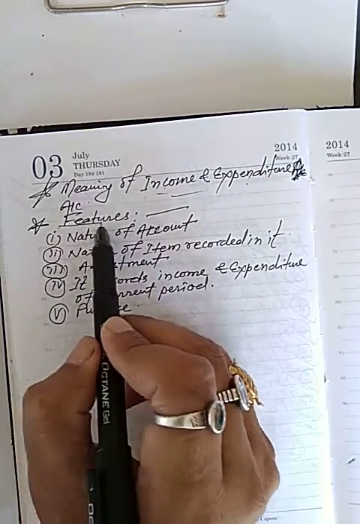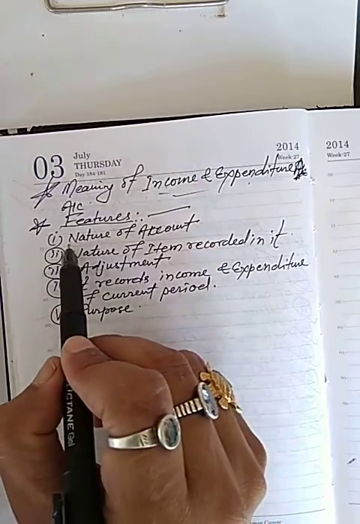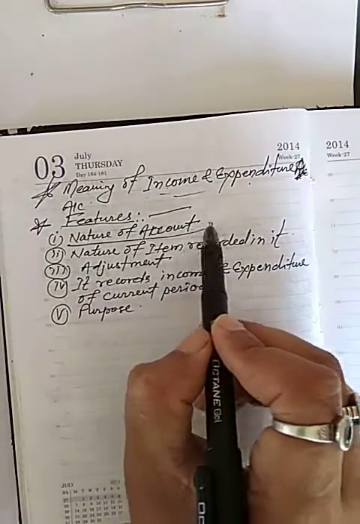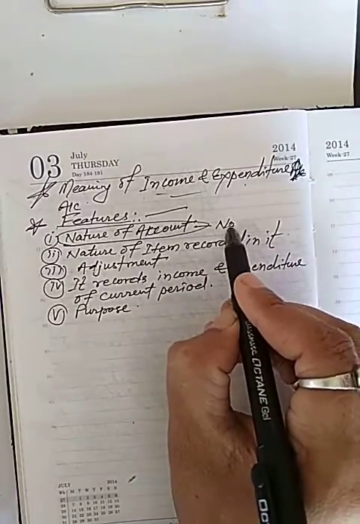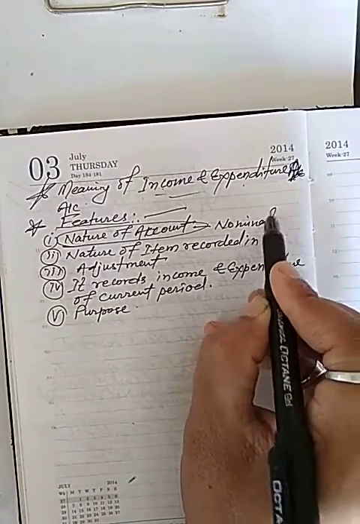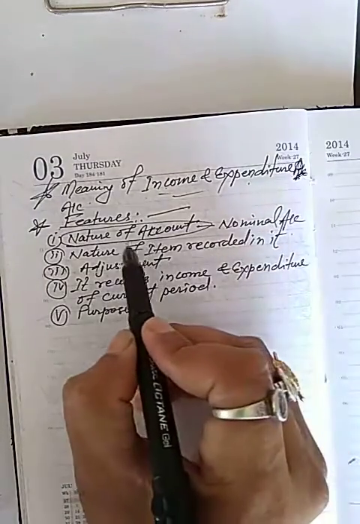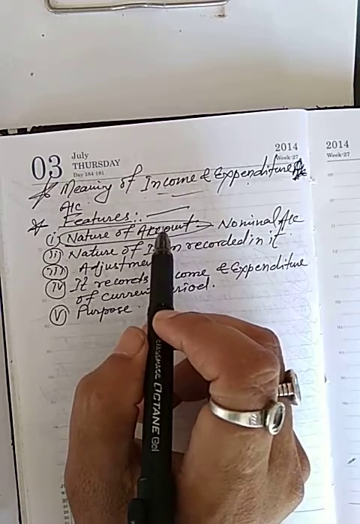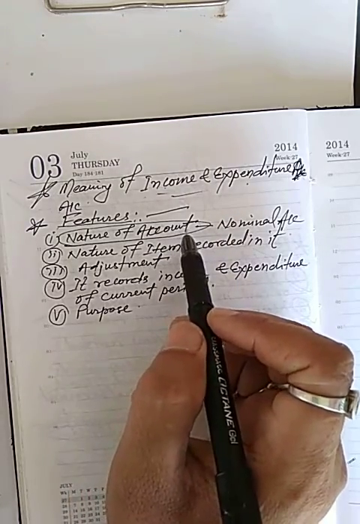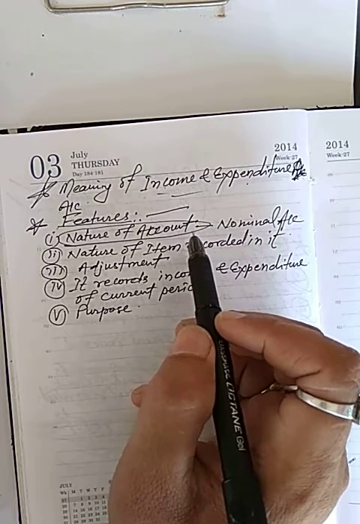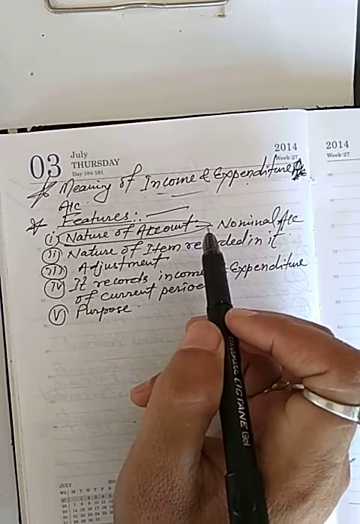Now the features of income and expenditure account. Nature of account. It is a nominal account. Hence, the rule of nominal account, that is, debit all the expenses and losses, credit all the income and gains, is followed while preparing it.